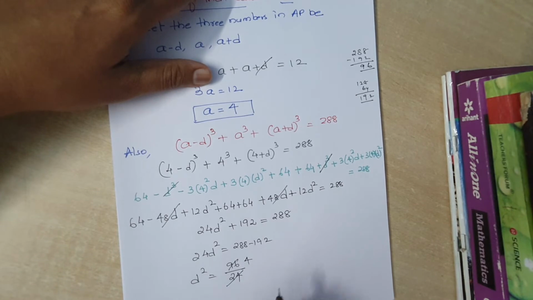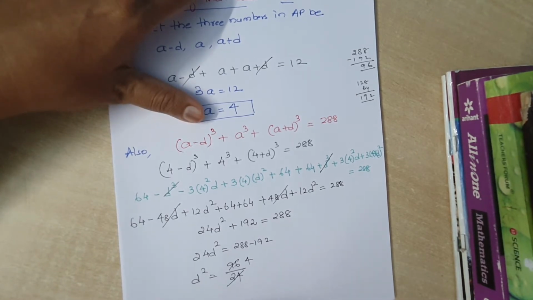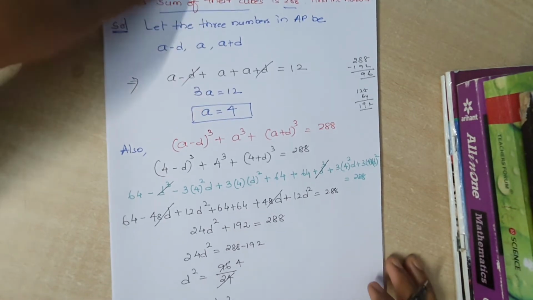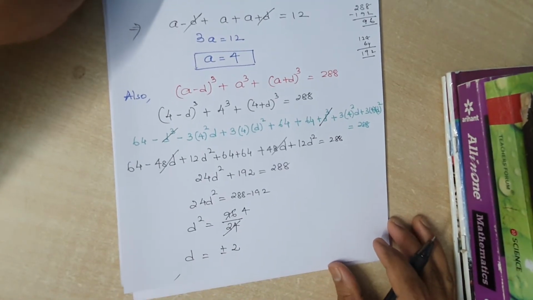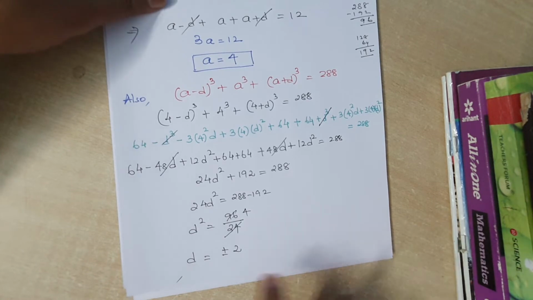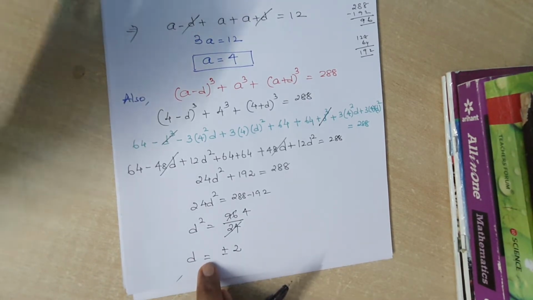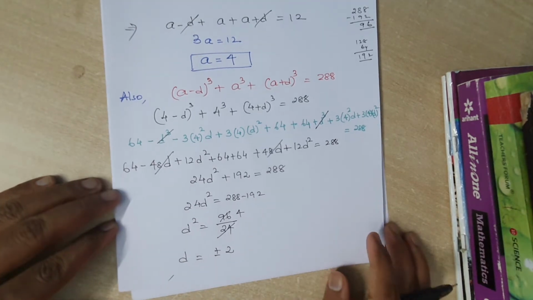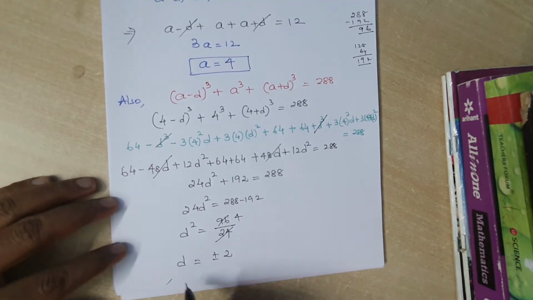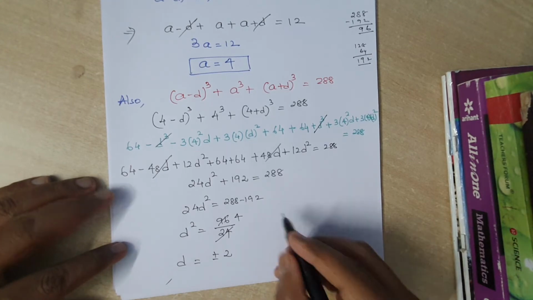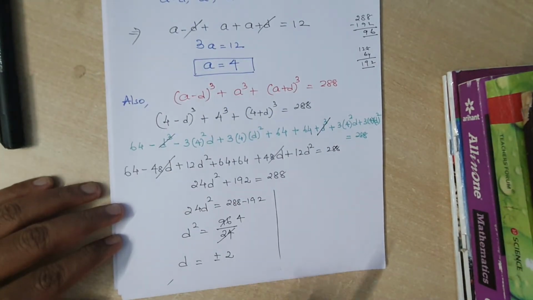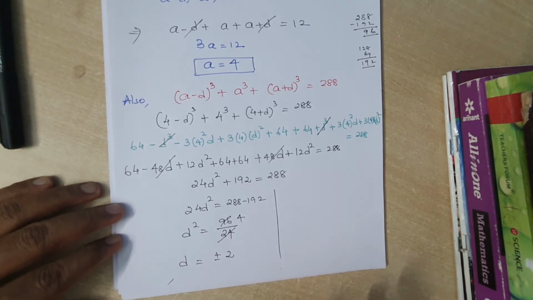So what is d? D is equal to plus or minus 2. I hope you know this plus minus thing. So here, what does it mean? It means that d can be either positive or negative. If d is positive, then what will happen?